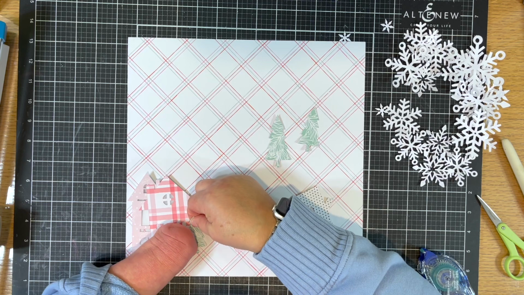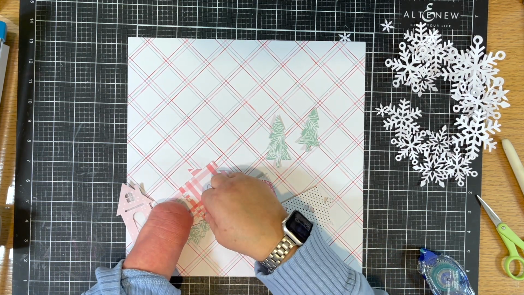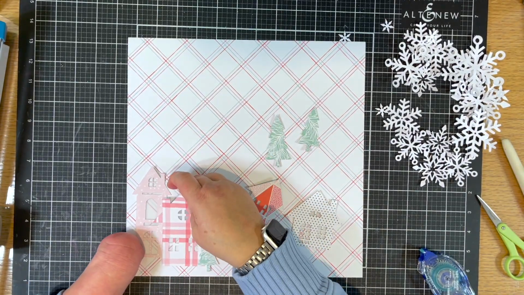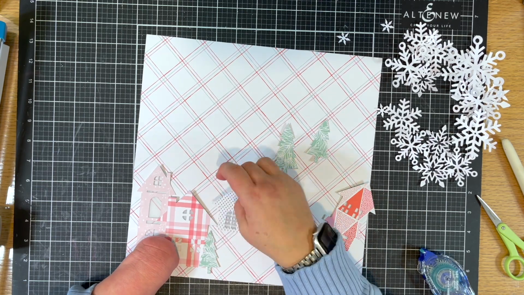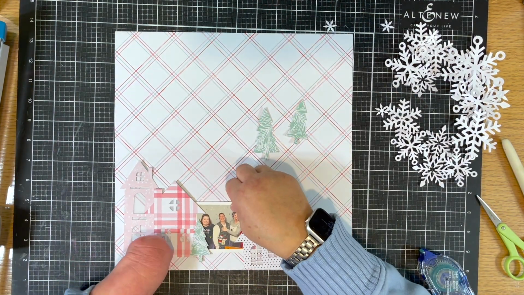And when I cut the trees, I made sure that one would fit exactly on top of the tree that was connected to one of the cut files, the house cut file here. So it matches perfectly and it lines up perfectly. So here I'm just trying to find placement of how I want to incorporate a photo.